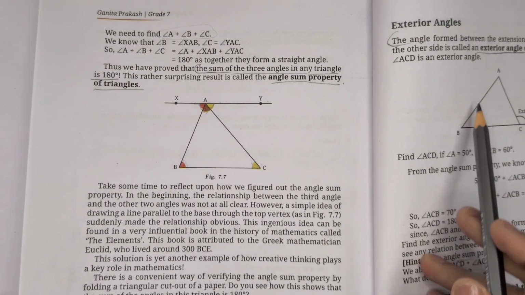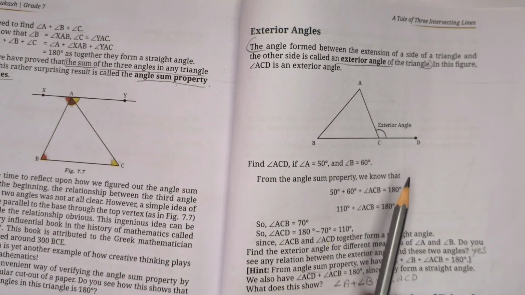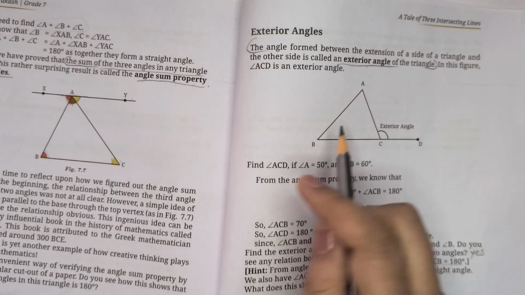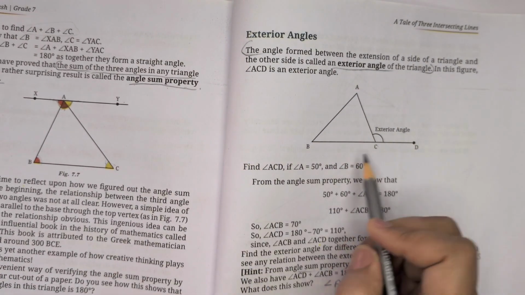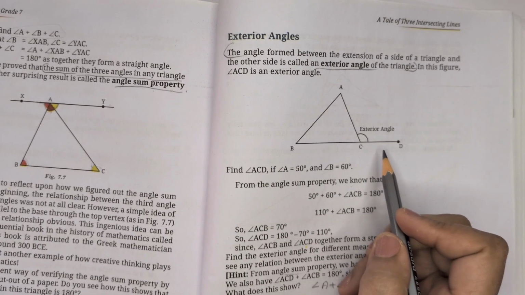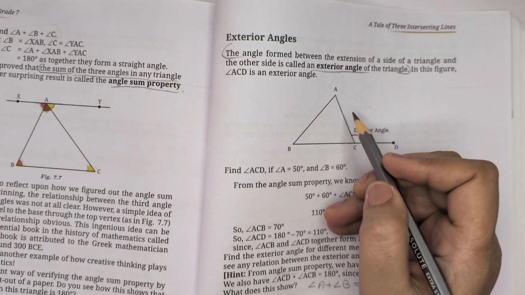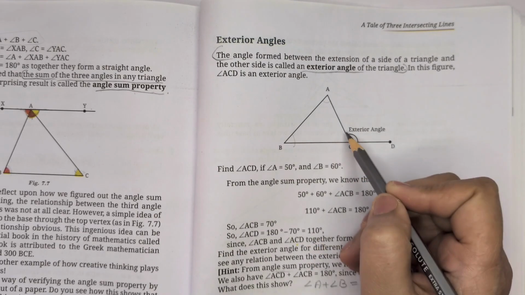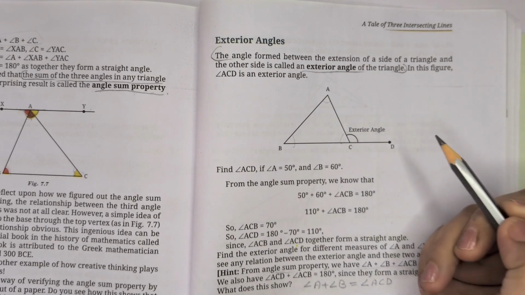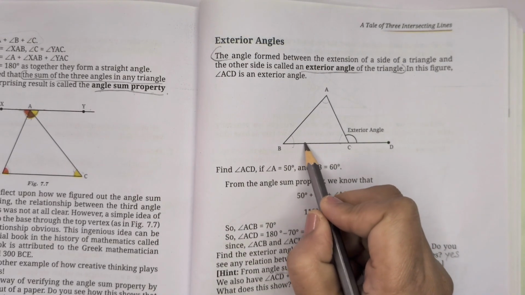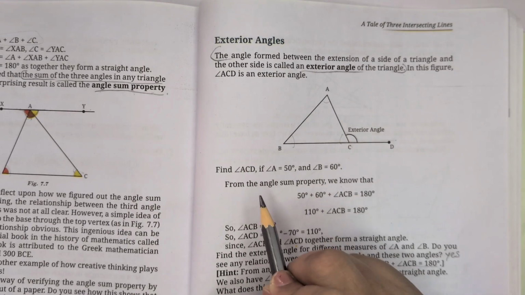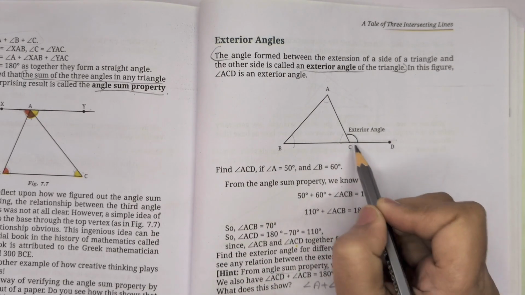Next one is the exterior angle. Exterior angle means the outside angle. We know that there are three angles inside a triangle. The angles inside are called interior angles: angle A, angle B and angle C. So when we extend one line, we will get one angle outside, on the exterior side.